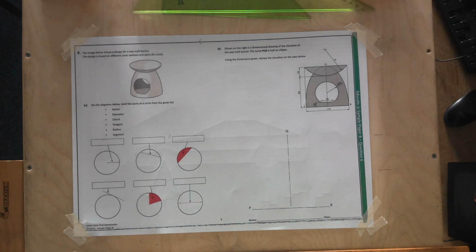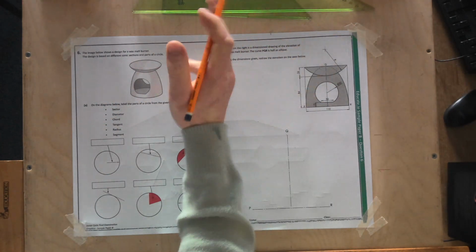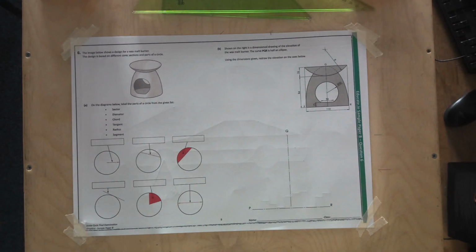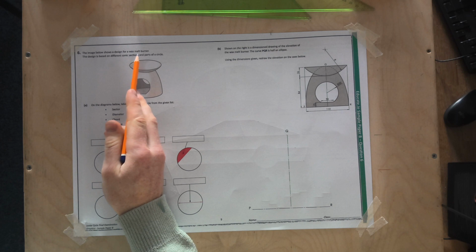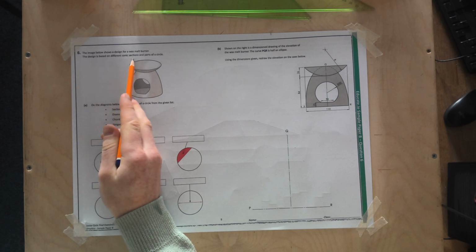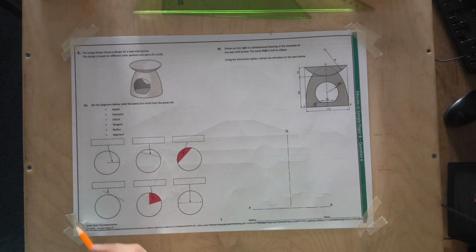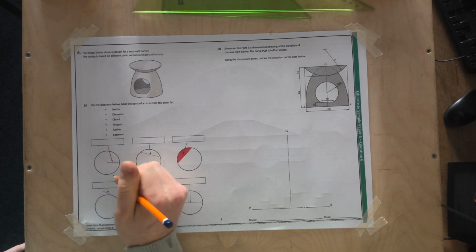So just a quick little video here doing this page of the exam, the second last page of the Christmas exam 2023. So the diagram below shows the design for a wax melt burner. The design is based on different conic sections and parts of a circle, okay? So we have to label the parts of the circle here anyway.